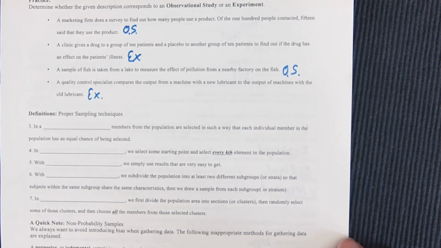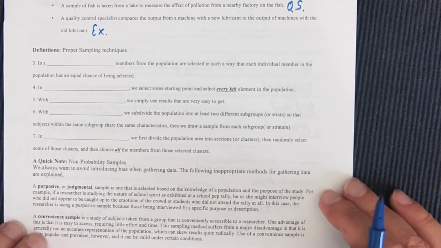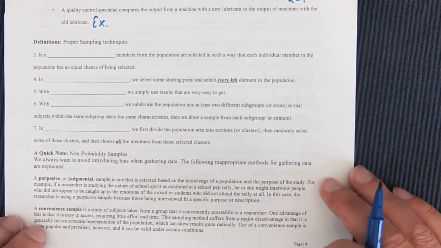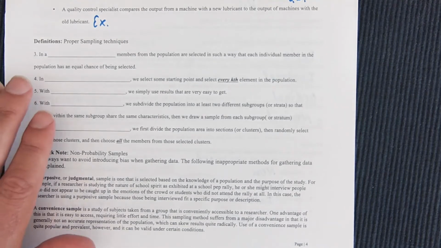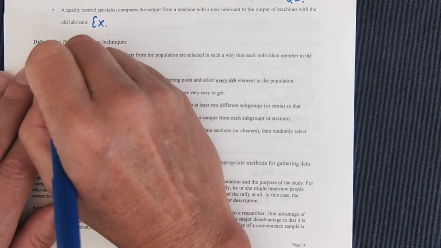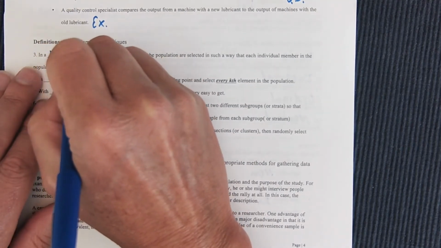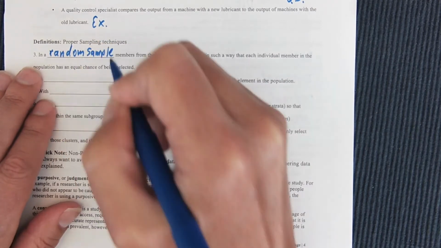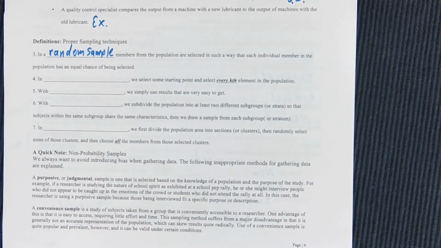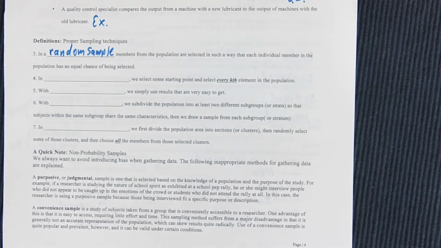Moving on, we have a few more definitions here. Like I said, chapter 1 is mostly definitions. And these are proper sampling techniques. In fact, we run into a few improper ones as we're looking at this. We're going to start with a random sample. This is ideal. So this is where members from a population are selected in such a way that each individual member in the population has an equal chance of being selected.